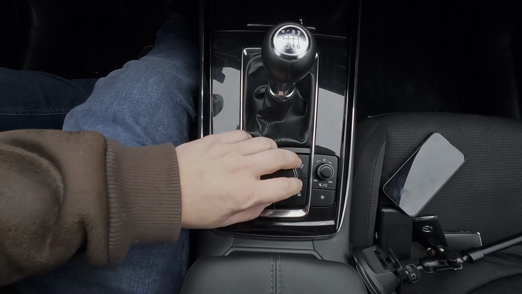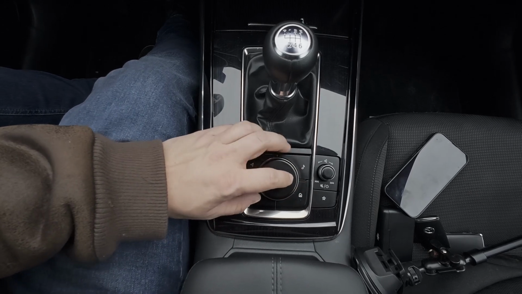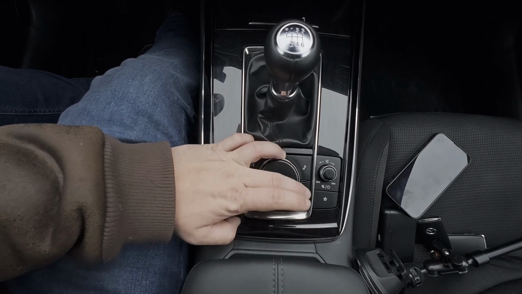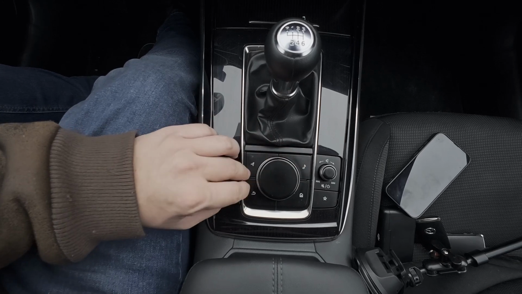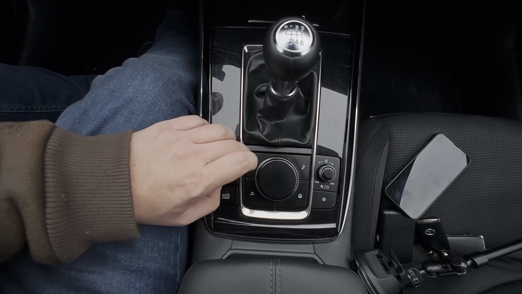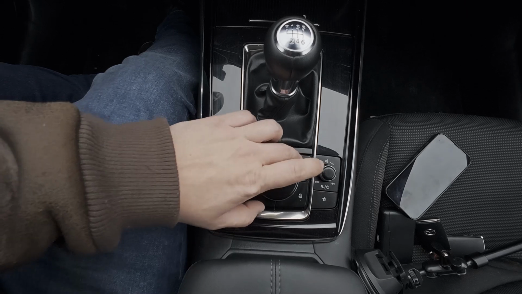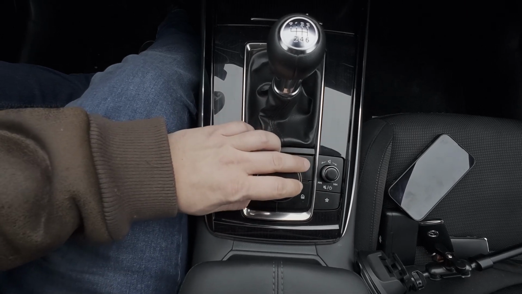Press home button to go to home. Now scroll this button to navigate through current menu. Press back button to go back, navigation to go to navigation, and music to go to radio.